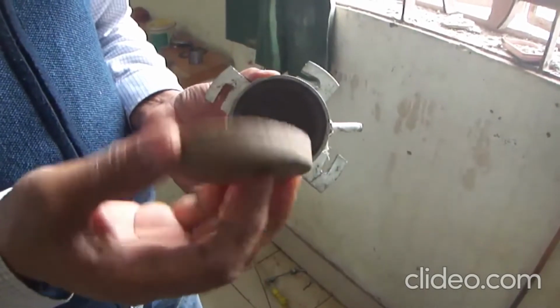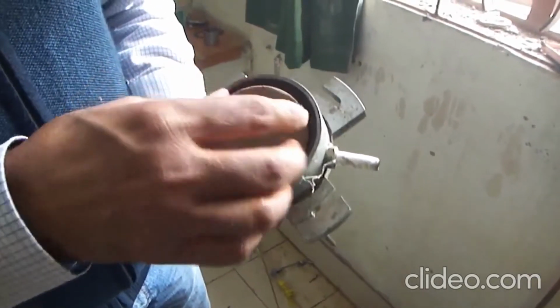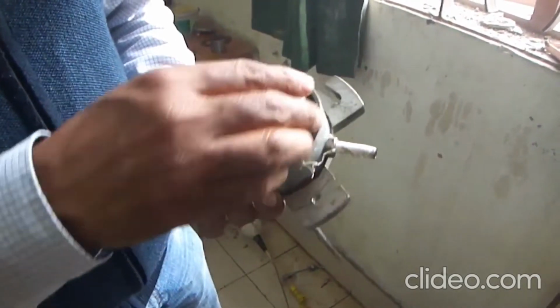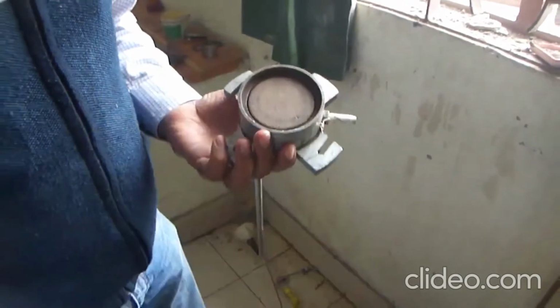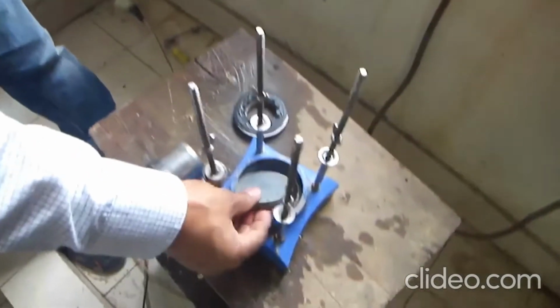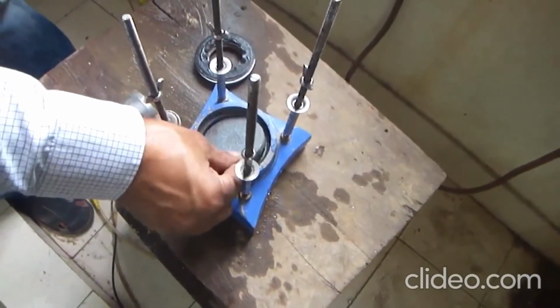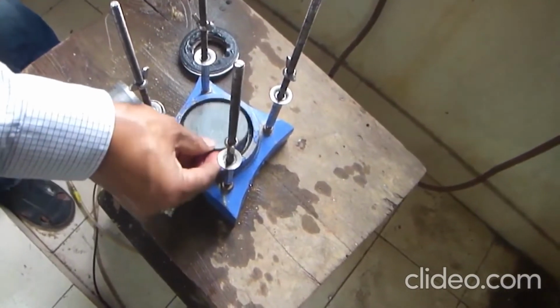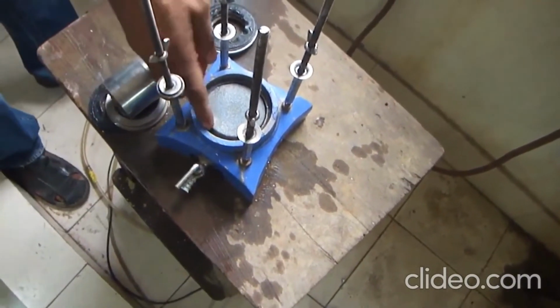So this is a sand filter, we can say. So we are putting this first inside here at the top covering. Then one more sand filter we have at the bottom of this arrangement. Put this straight so that it is balanced.